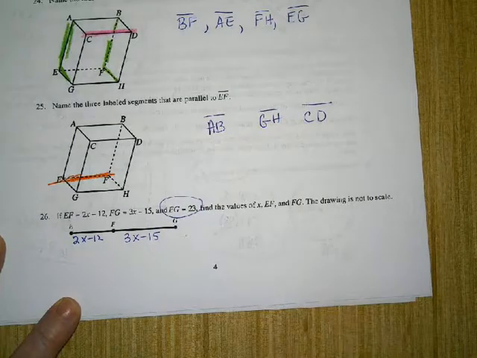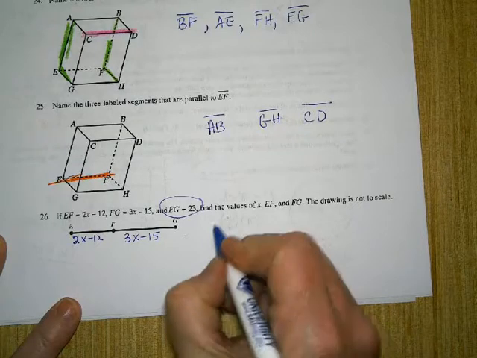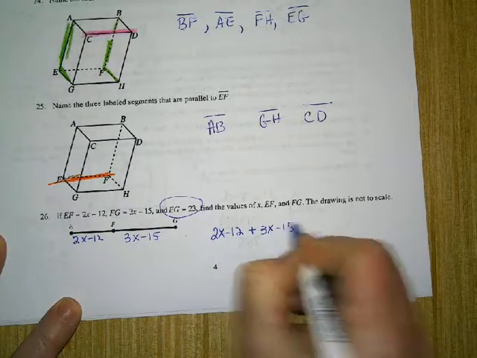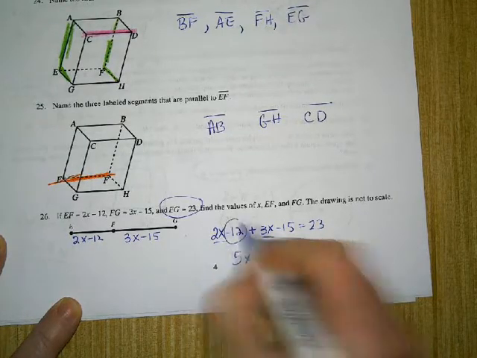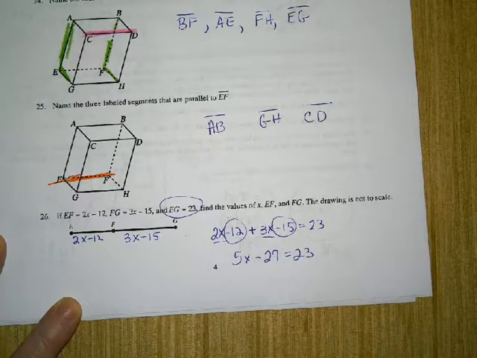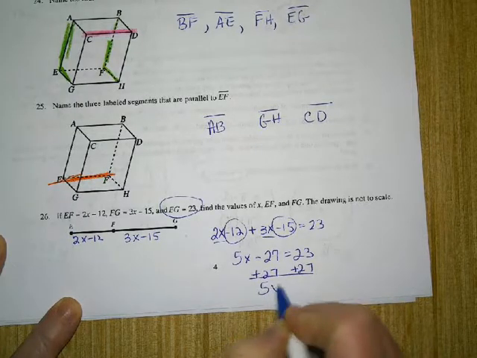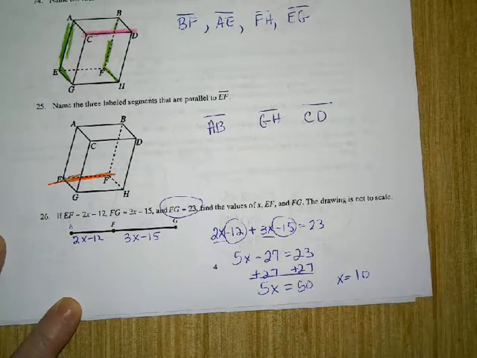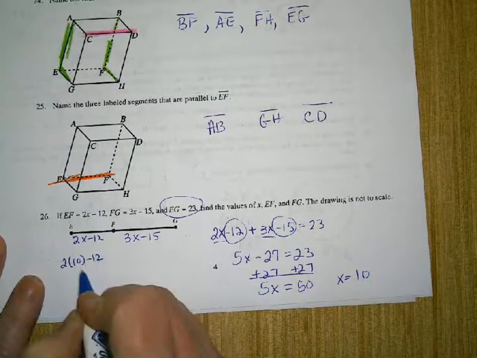26 says, if EF is 2x minus 12, and FG is 3x minus 15, and the whole thing's 23, find x and then find each part. So 2x minus 12 plus 3x minus 15 is 23. 5x minus 27 is 23. Add the 27. 5x is 50. x is 10. If x is 10, this segment is 8.